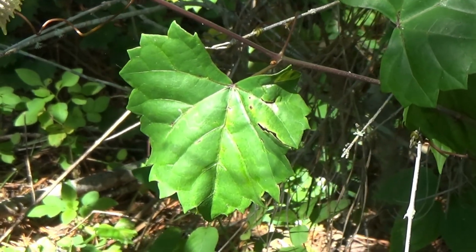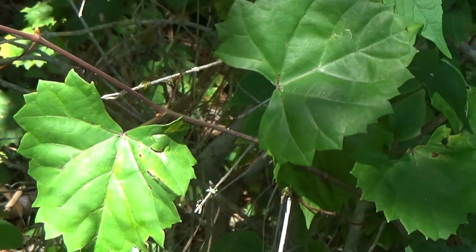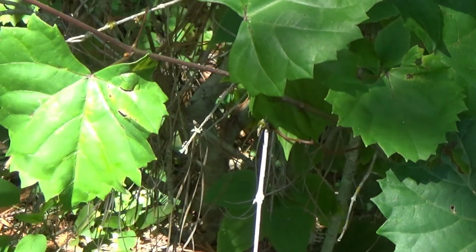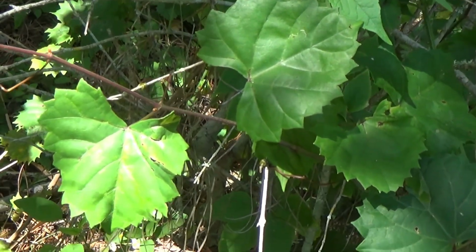Right here next to the ginkgo tree, this is a very common vine we have in the area. This is foxgrape or muscadine. It does produce a grape-like fruit. In fact, it is grapes, wild grapes. You can eat them, they're delicious.